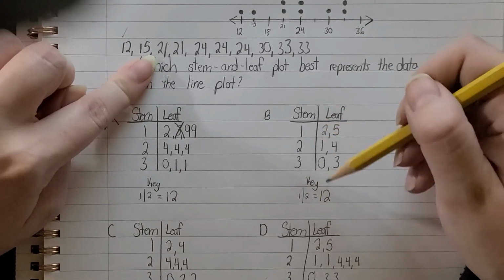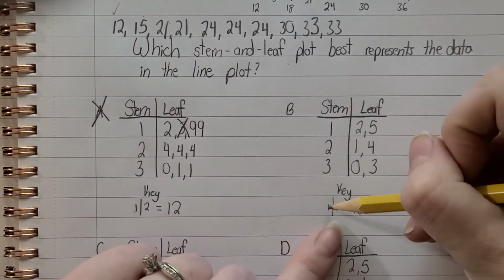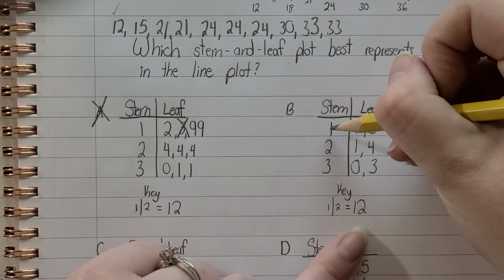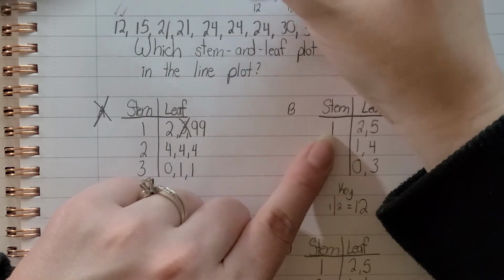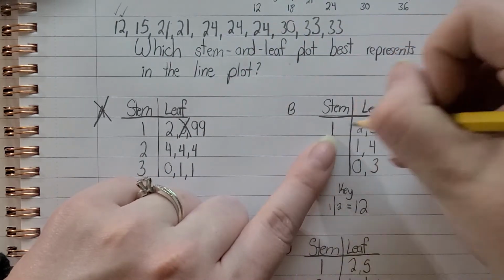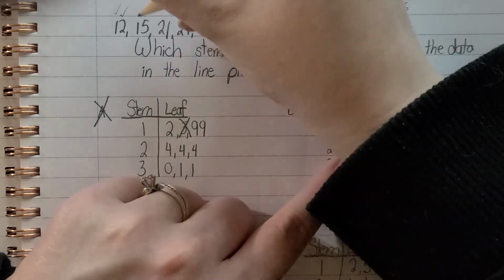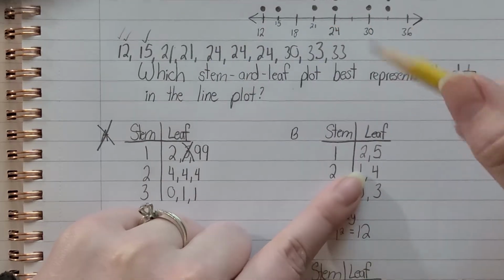So let's check the stem and leaf. Okay. So the key shows 1 on the left, 2 on the right of the line equals 12. All right. So 1 on the left, 2 on the right. So I have 1 12. Cool. Next, I should have a 15. Yep. 1 on the left, 5 on the right. That's a 15. Cool.